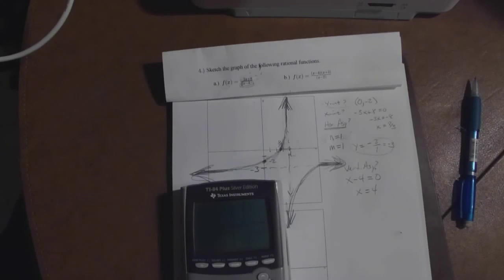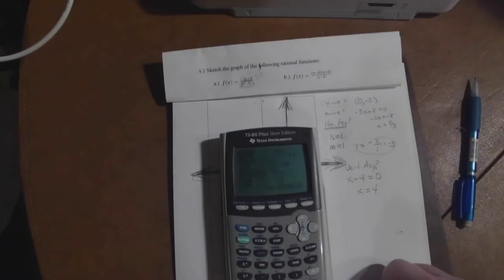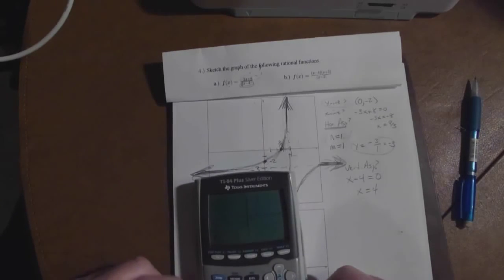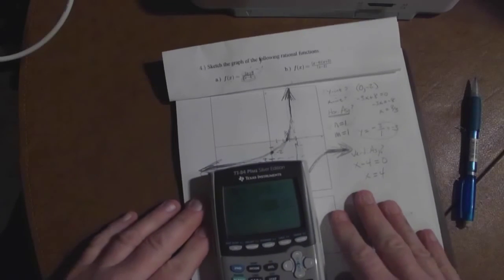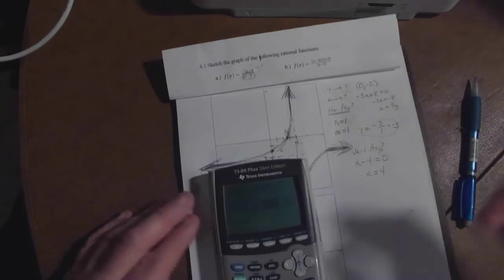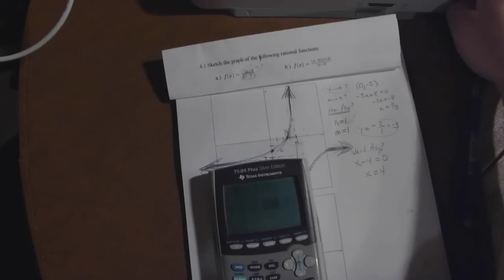All right? So take note, folks. You can always sketch out your graph and even look at tabled values on here if you need to help you with plotting some points on your rational functions. But I will be back with one more quick example here in just a bit.